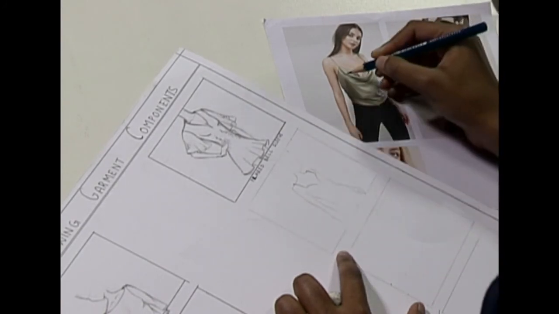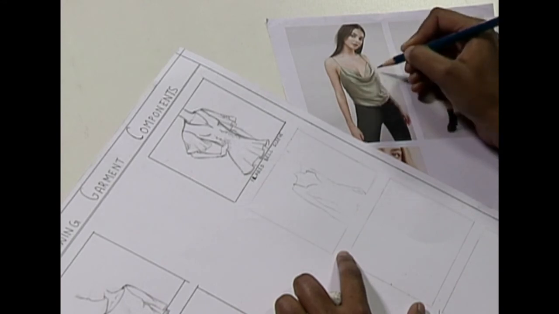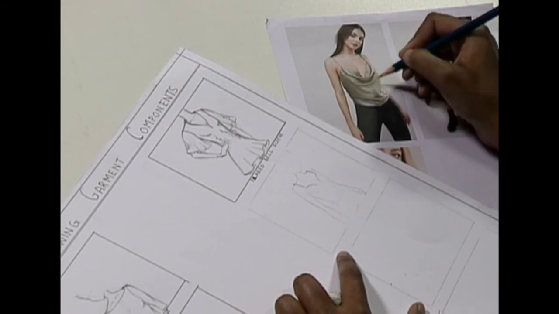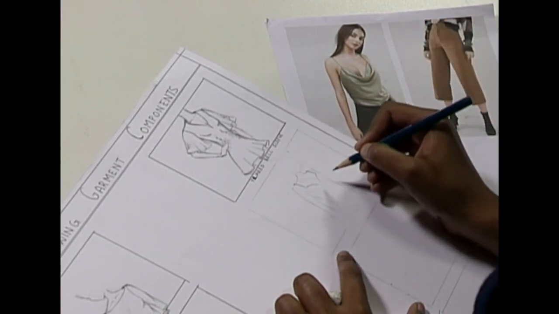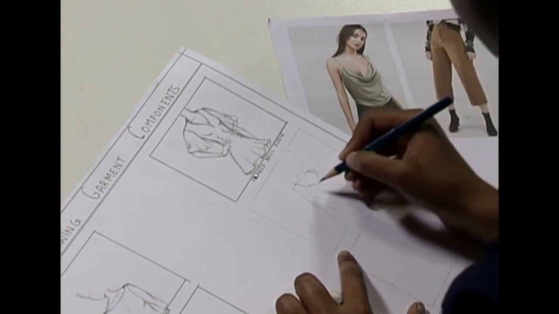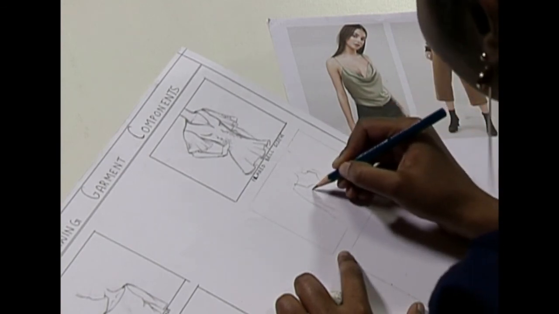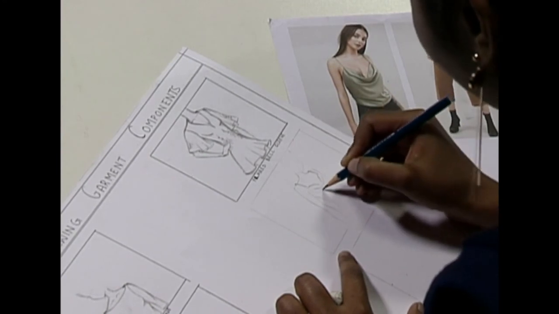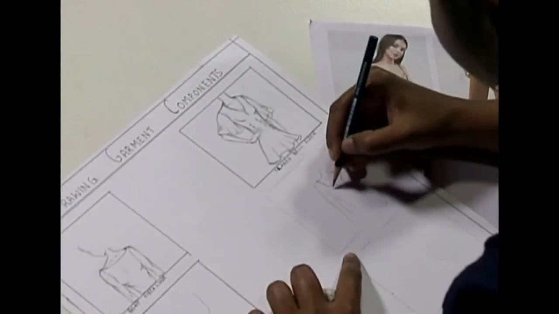And then remember, wherever there is a cowl, there is a fold. So a cowl is basically different folds gathered together. So we will start capturing each fold. Now if you notice, there are basically just two folds in this cowl. So we just have to get the essence of two basic folds.